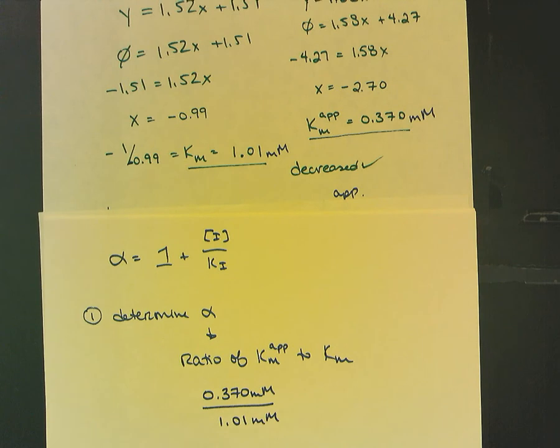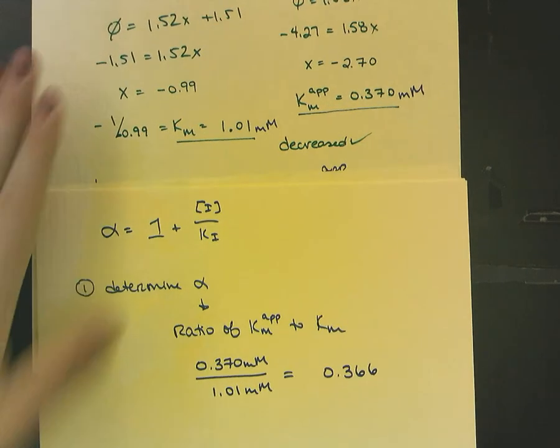It was at 1.01, it's now at 0.370. So we're figuring out by how many factors it changed. It should be about 3.3. Most people got this in their homework, so not too worried.